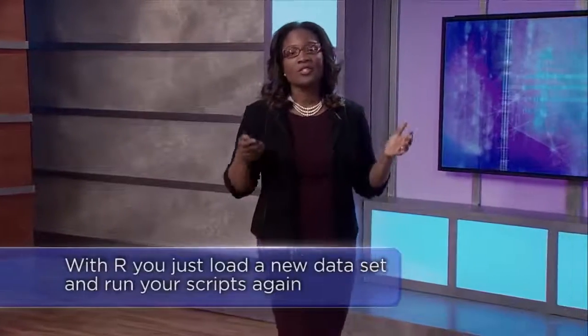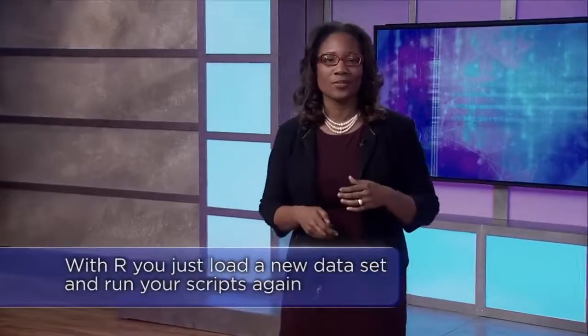With spreadsheet programs like Excel, a lot is accomplished through mouse clicks, which is a great user experience in the moment. But if you want to recreate your work with new data, it can be time-consuming and often monotonous. With R, you just load a new data set and you run your scripts again.